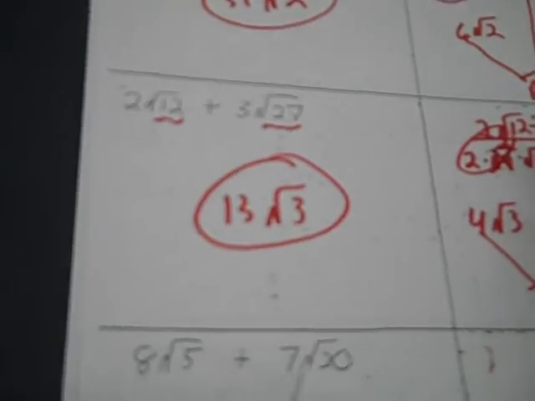So in the two expressions, what's the same? The square root of 3. Don't add the 3's, okay? And then that leaves you to plus 4 plus 9. 4 plus 9 is 13. So 13 square roots of 3.